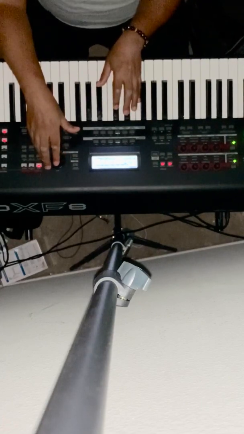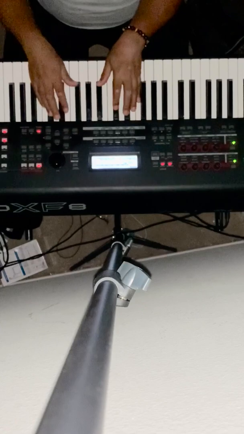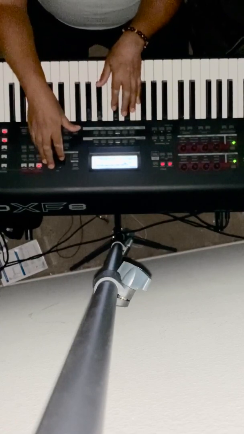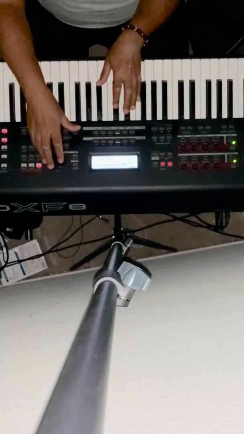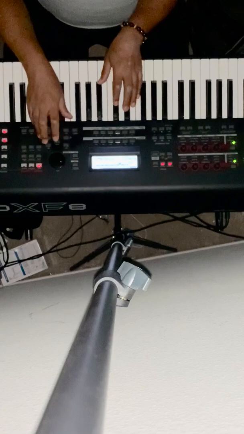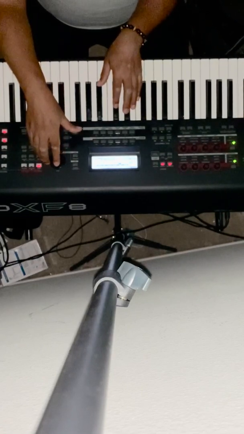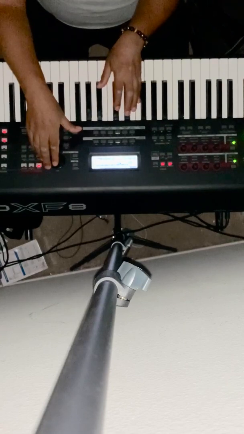So here's attack, and the higher the number, the longer the attack will be for the filter, right? Okay, and if we go over one more, now we can start playing with, I believe this is Decay1.